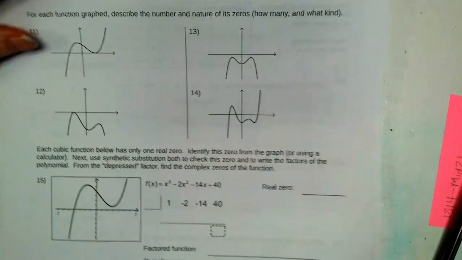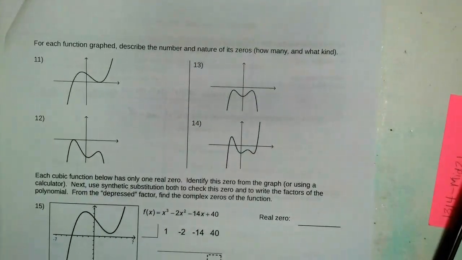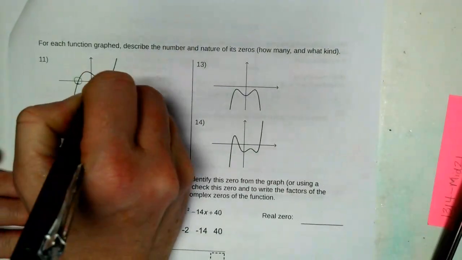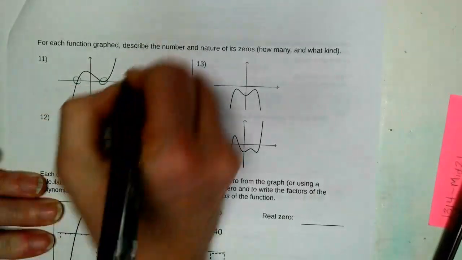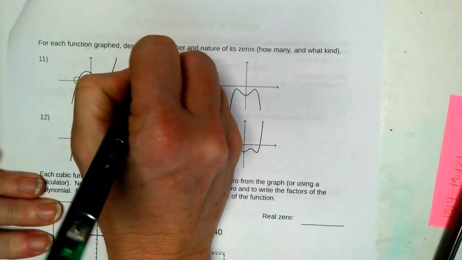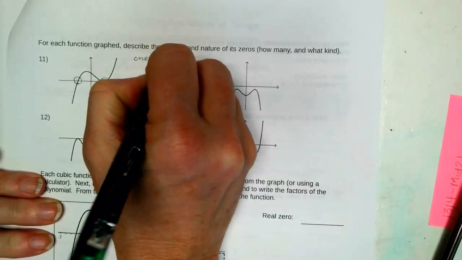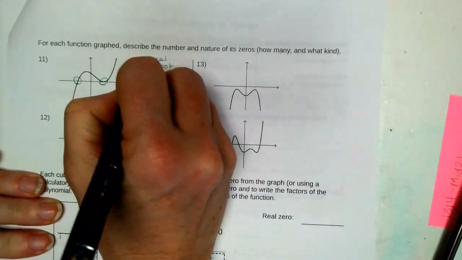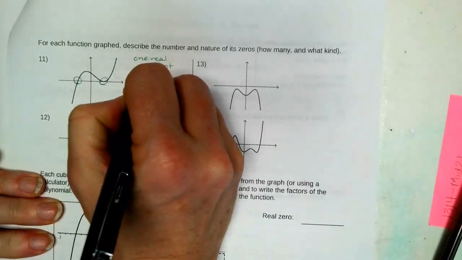Now we've got the reverse. They want us to look at it and tell what we have. So I can identify zeros is where it touches the x-axis. So I have one right here and I have one right here. So this is one real root. And this one is one real double root.